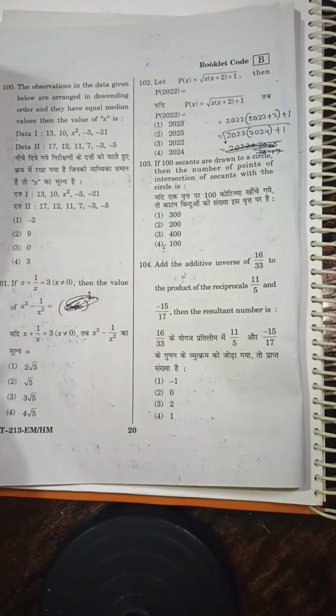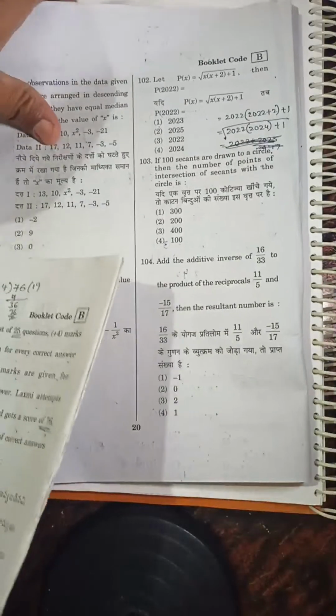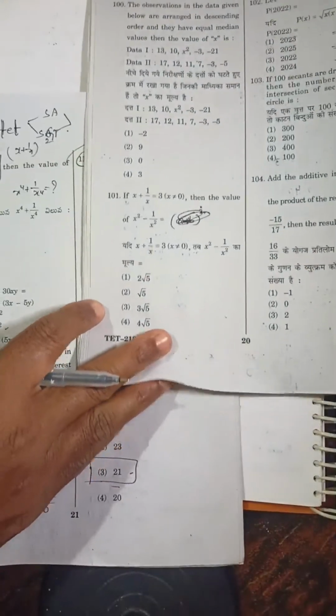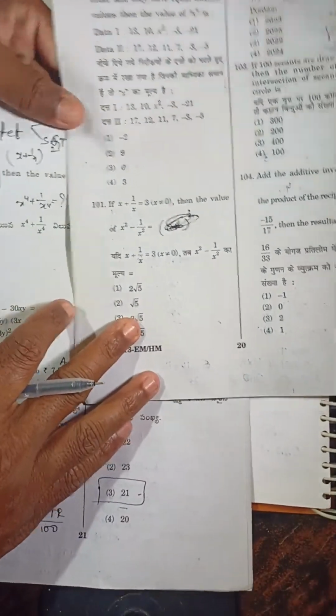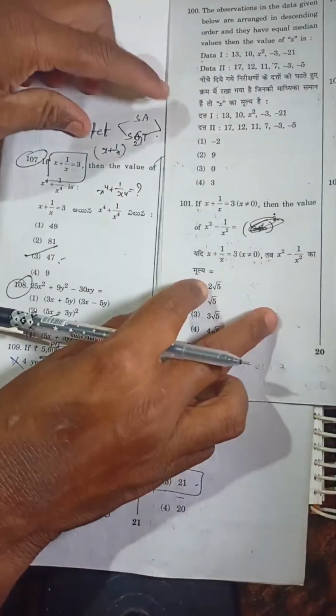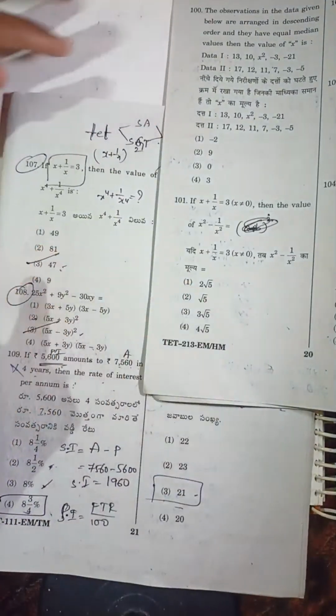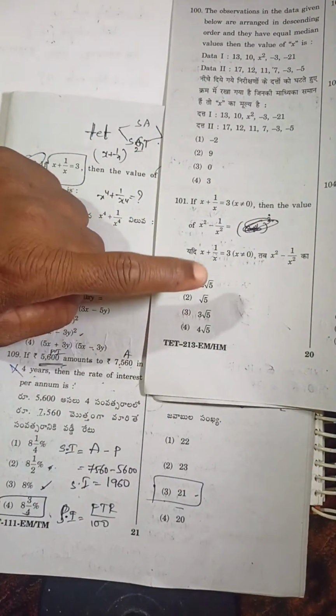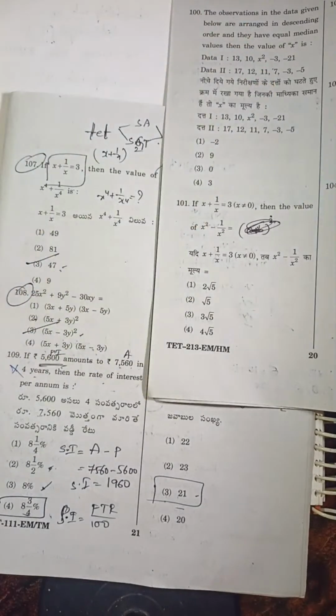Can you see? I am keeping both the questions side by side so that you can check clearly. I think you can see both the questions. Question number 107 and question number 101. Both the questions are similar. Here we are using a plus b whole square.